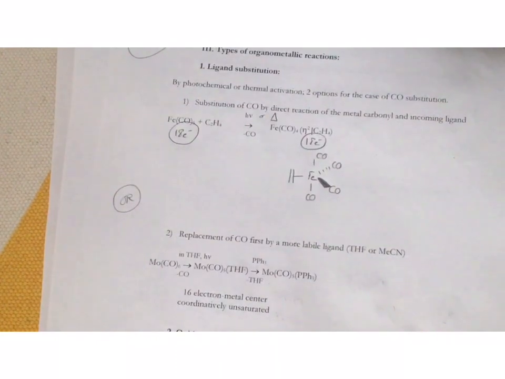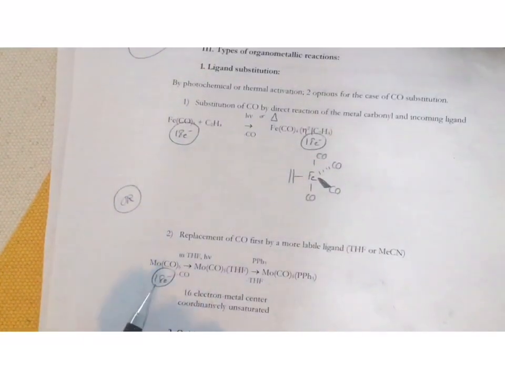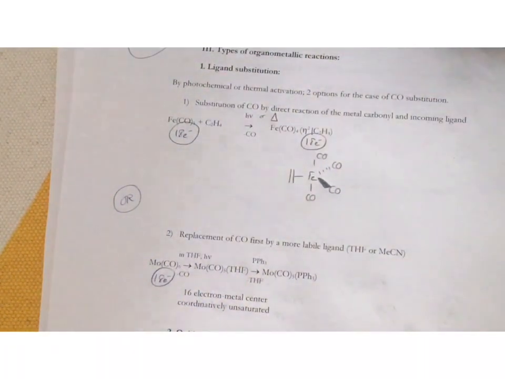Okay, so sometimes we can do a direct substitution. Sometimes we have to go through the attachment of a more labile ligand first, and then we proceed with our ligand substitution. In this example, what do we have? We have a molybdenum carbonyl complex, again, 18 electrons to start with, right? I cannot add anything to it. I can only substitute one of these carbonyls. When I substitute one of these carbonyls, the way I will indicate to you that we have to go through that first intermediate step is to have THF, right?